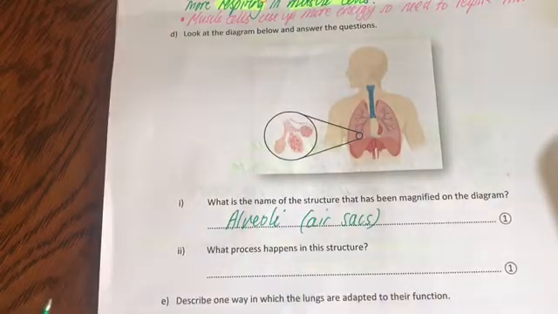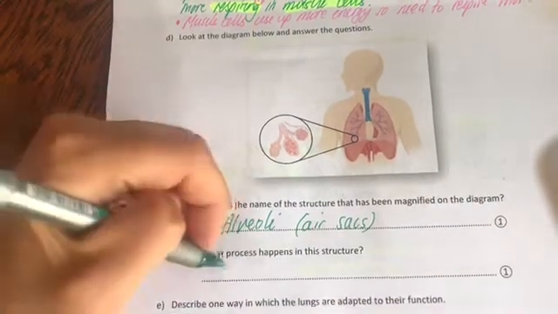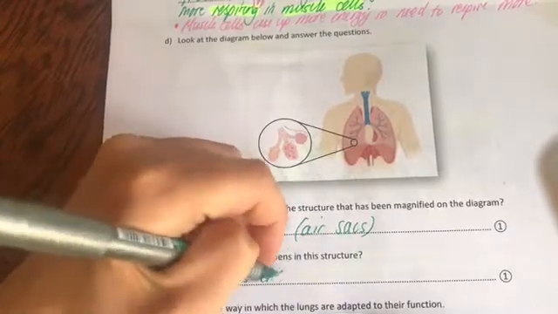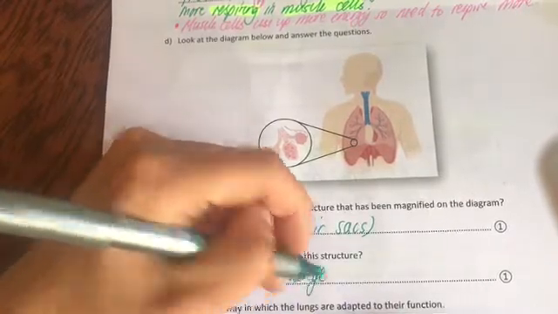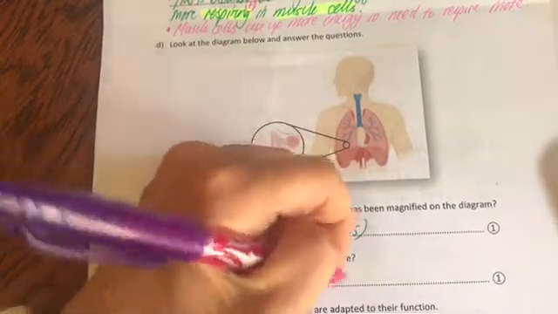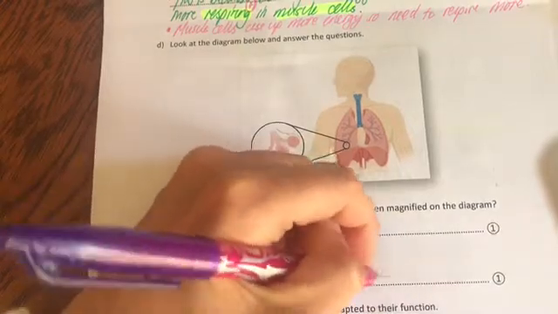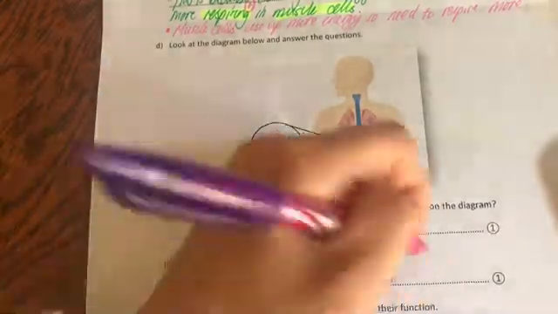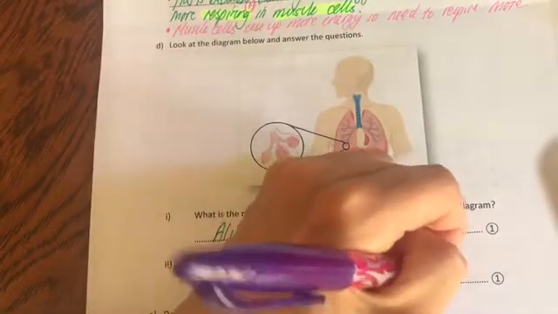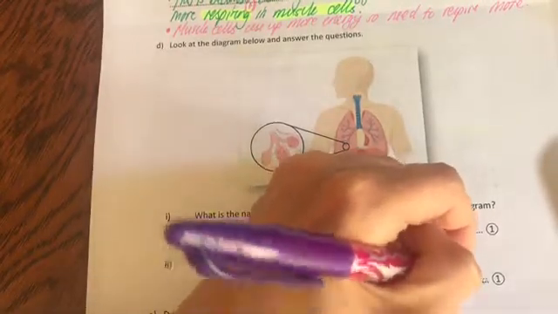Okay, and part ii, what process happens in this structure? So the proper answer is gas exchange. So it's where oxygen diffuses into the blood and carbon dioxide diffuses out. But I will allow diffusion and I will allow absorption of oxygen.